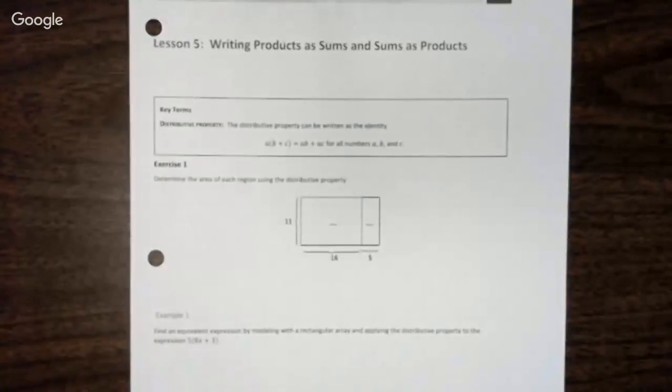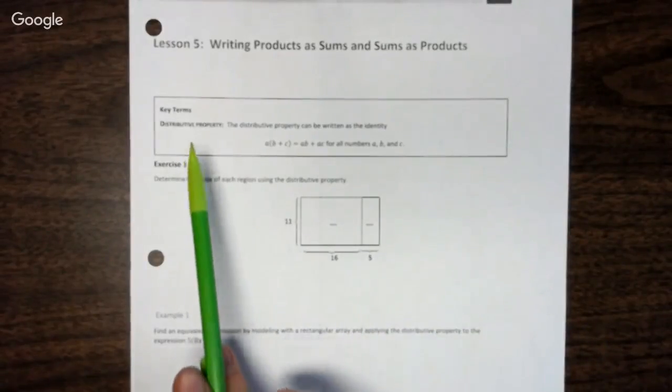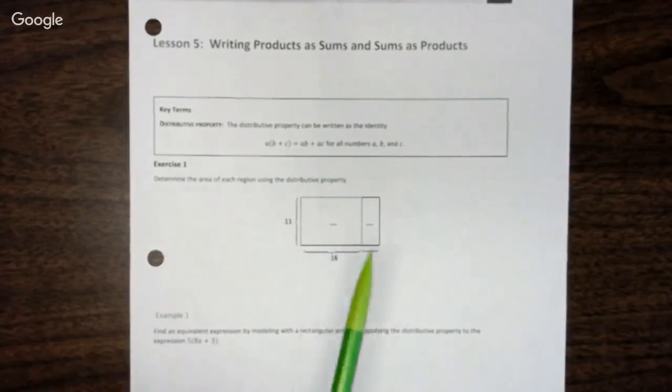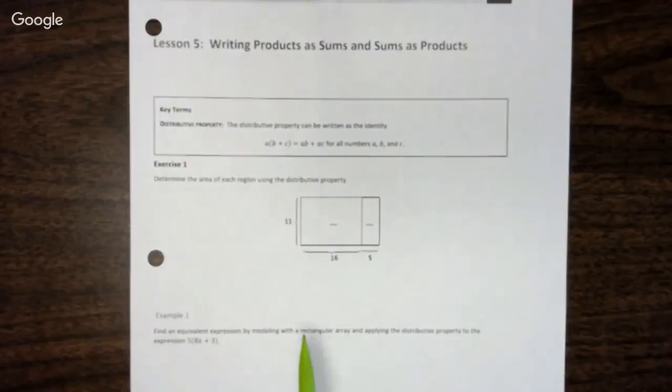All right, this is Module 3, Lesson 5, a continuation of Lesson 4. We're going to be talking about the distributive property, which is review from 6th grade. We're going to do this a little bit differently, though. We're going to use the area model to figure out the distributive property.